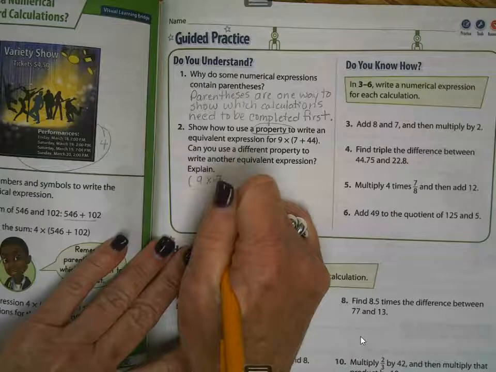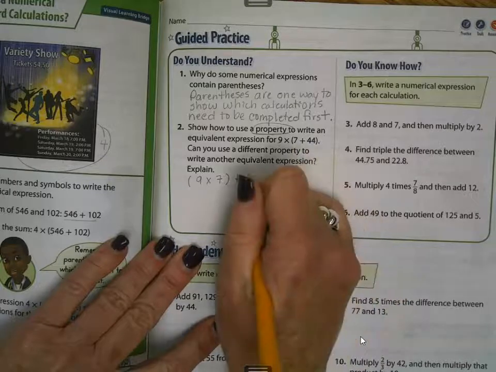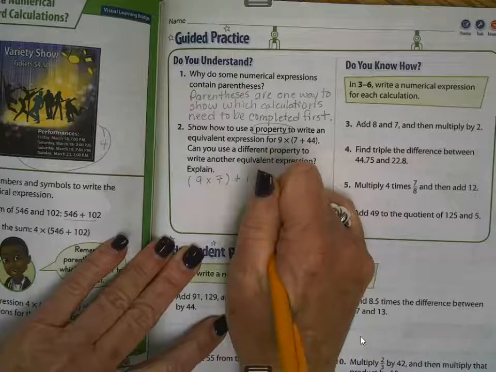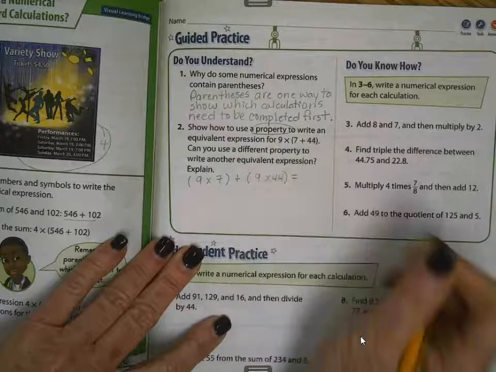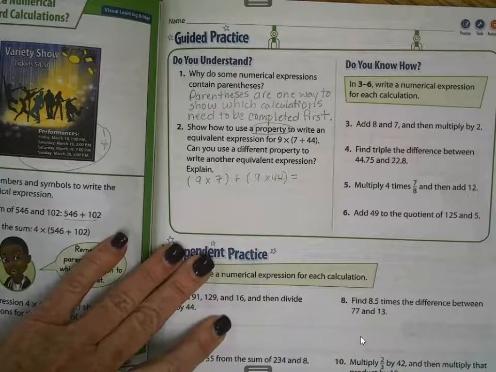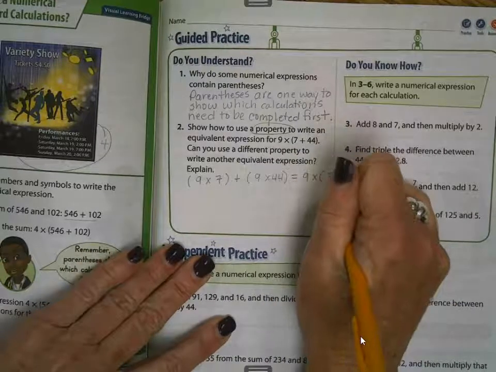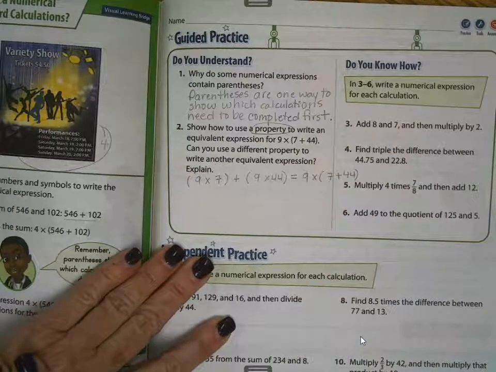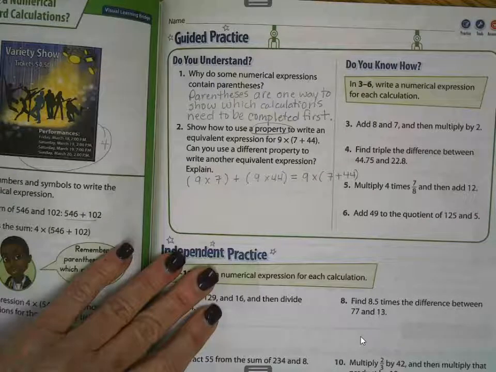So see if this looks familiar. You guys worked on this a little bit last year. So if I multiply 9 times 7 and I add it to 9 times 44, then with the distributive property, really what we're doing is 9 times the sum of 7 and 44. Okay? Now, we could do something else.